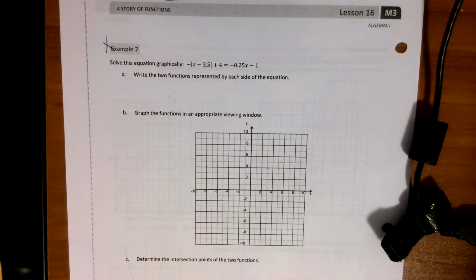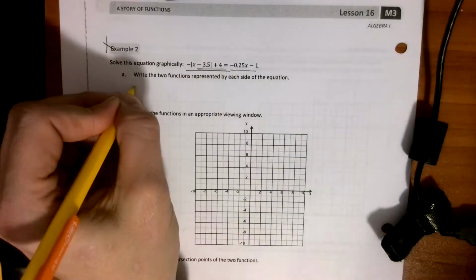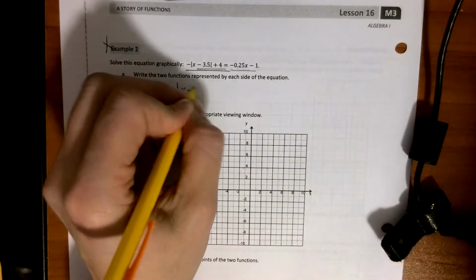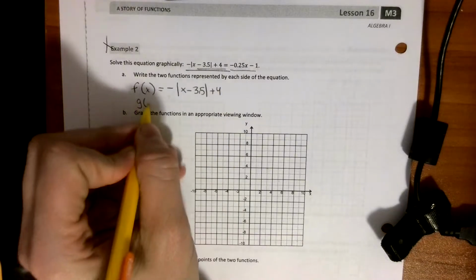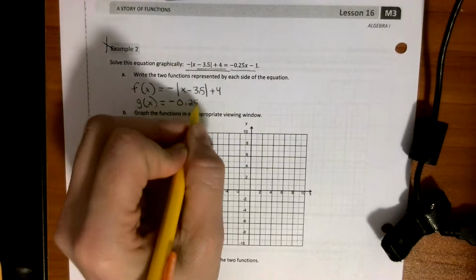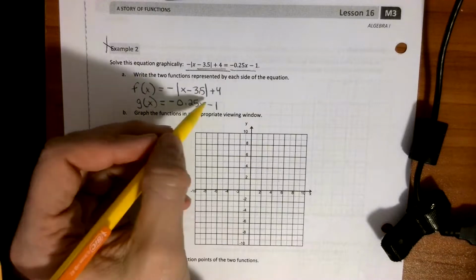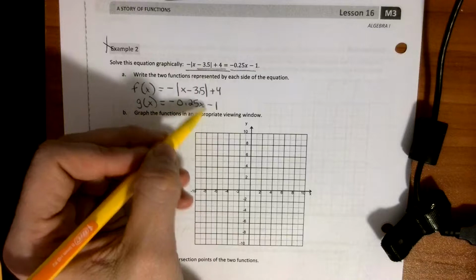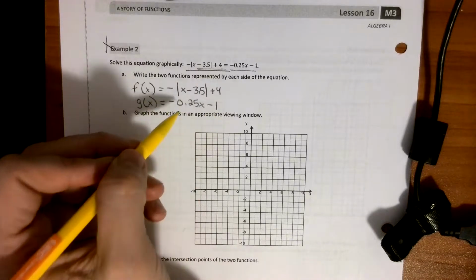All right, so the last piece, it says, let's write two functions. So we see this and we see this. So let's say f of x equals negative absolute value of x minus 3.5, plus 4. And then we can say g of x equals negative 0.25x minus 1. I hope you guys all recall this right here. This is going to be a line because there's no power to the x. It's just a single x, and that's like y equals mx plus b format, which is slope.